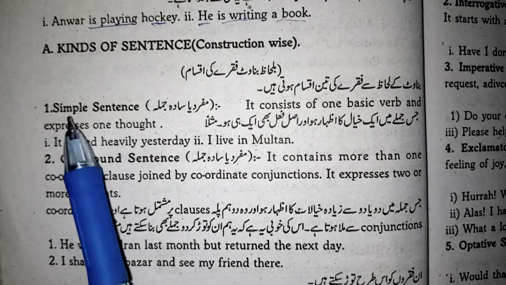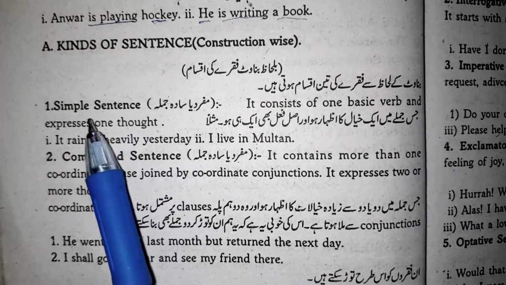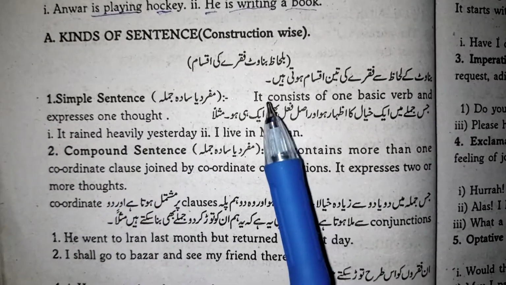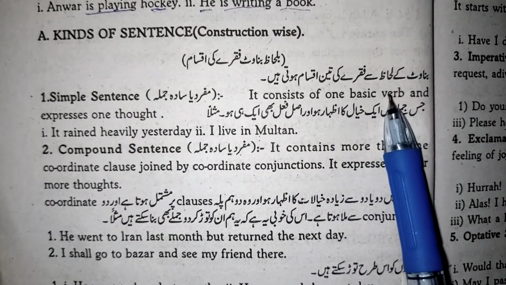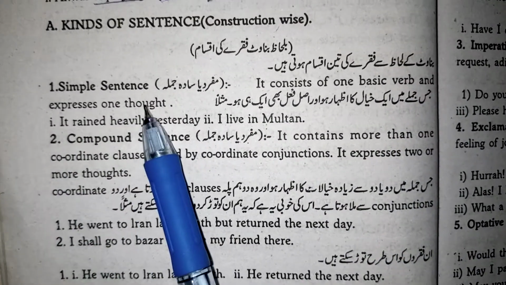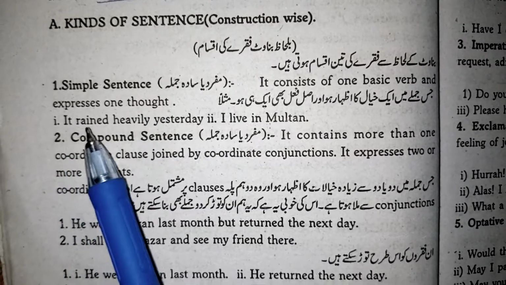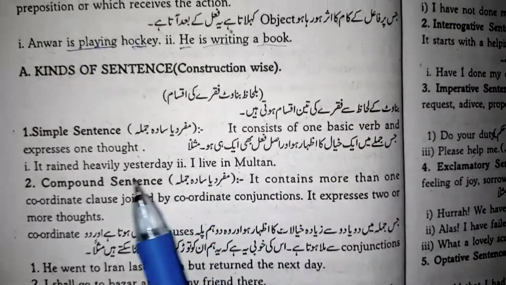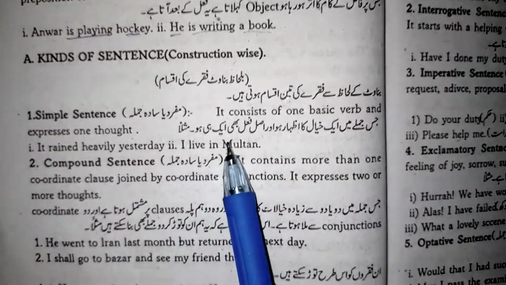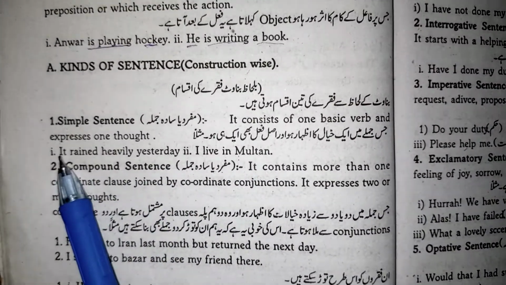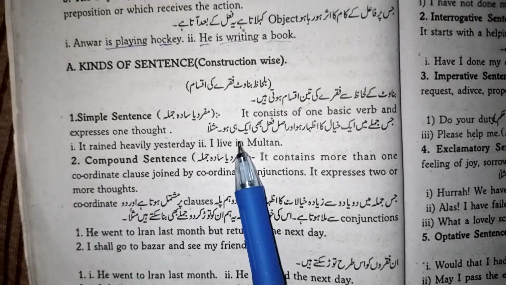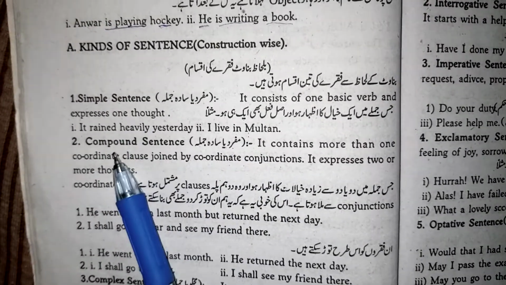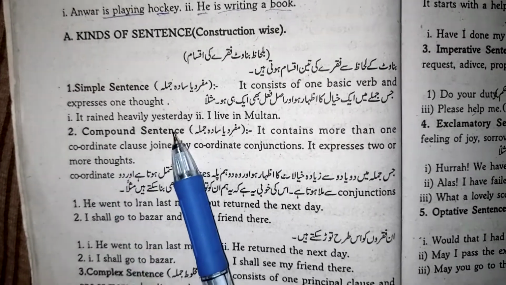Now we start with the very first kind of sentence, that is the simple sentence. It consists of one basic verb and expresses one thought. An example is, it rained heavily yesterday. I live in Multan. In both of these examples, we have watched that there is one single subject with one single action.